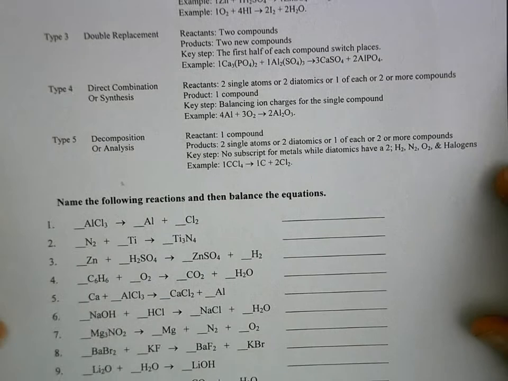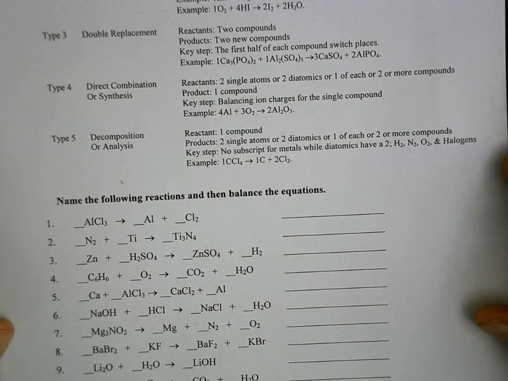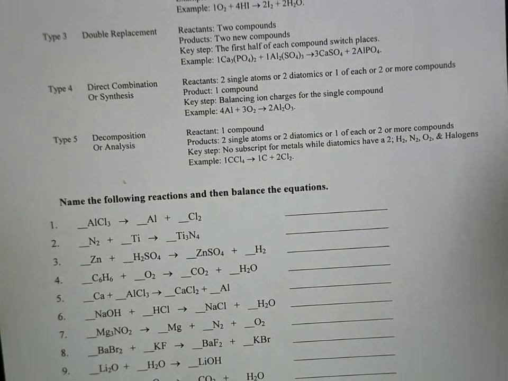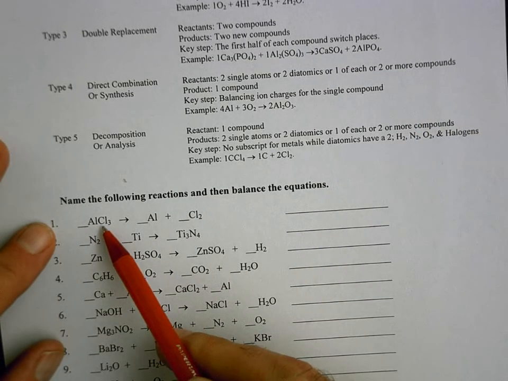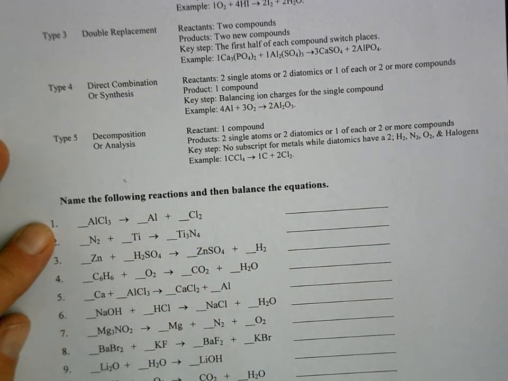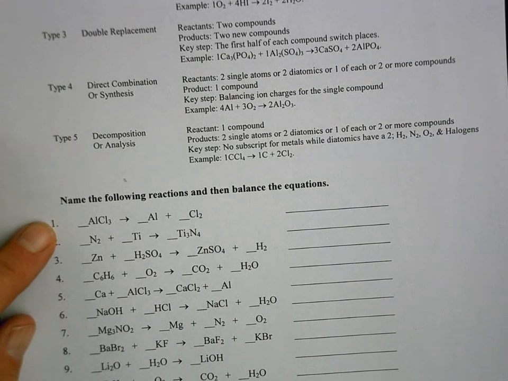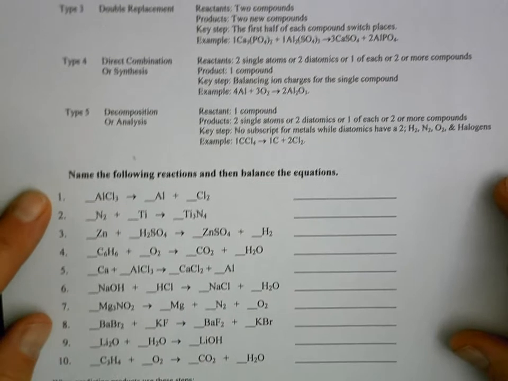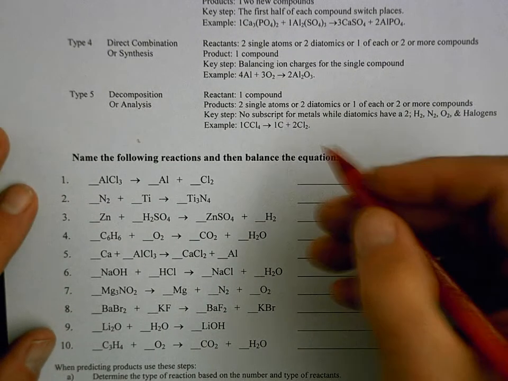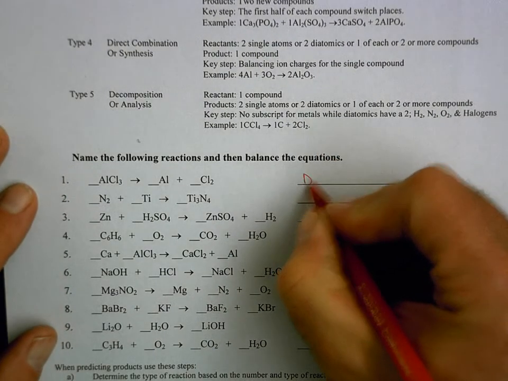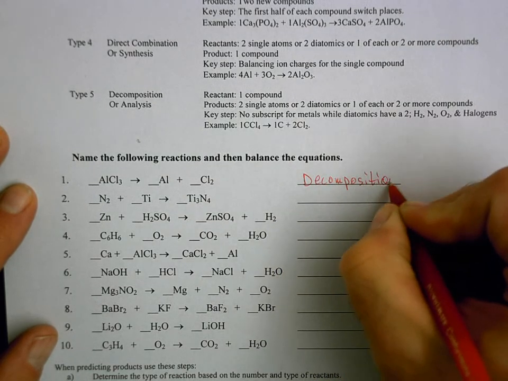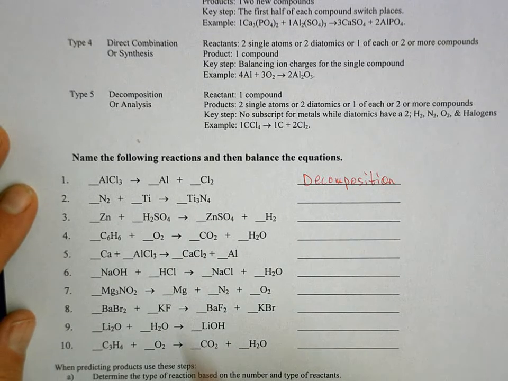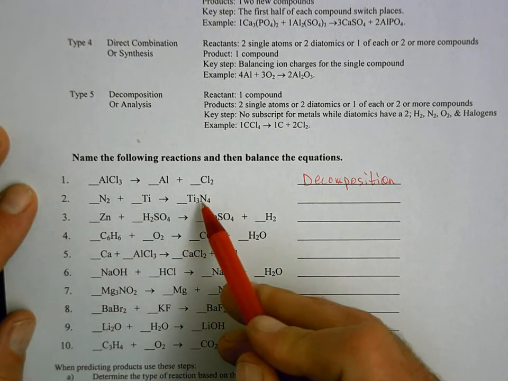So, let's do some more practice at types of reactions. One thing splitting into 2 things. What type of reaction would this be? Correct. This would be decomposition. All right, next we have 2 things turned into one thing.